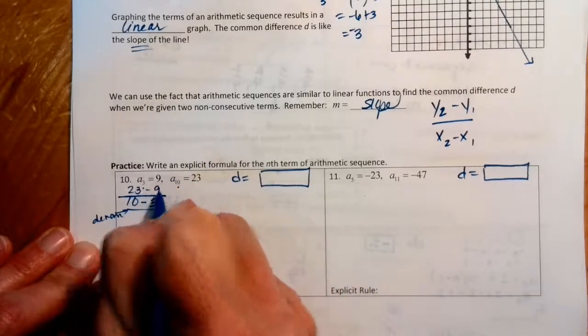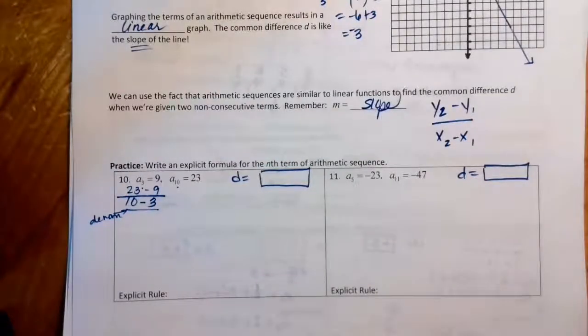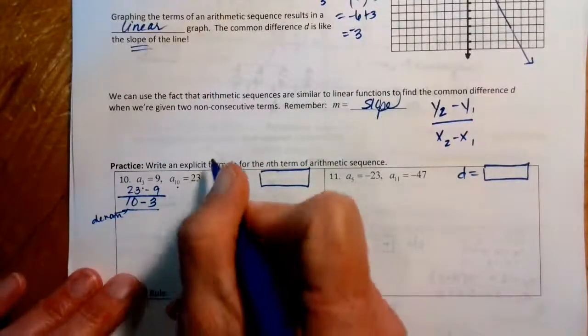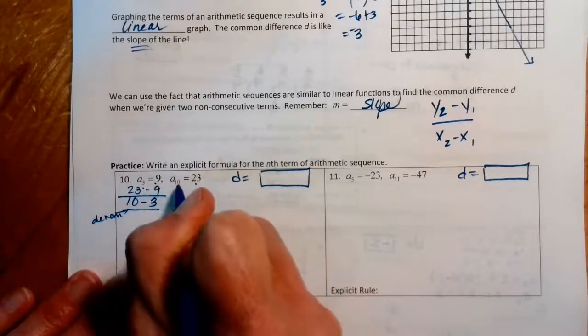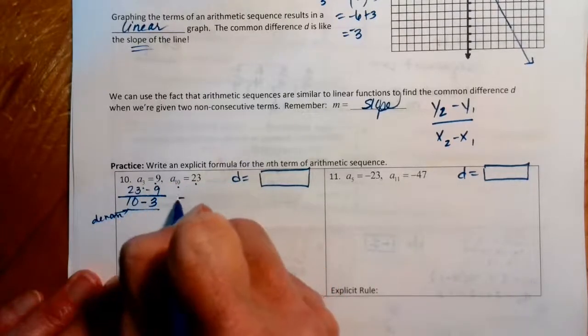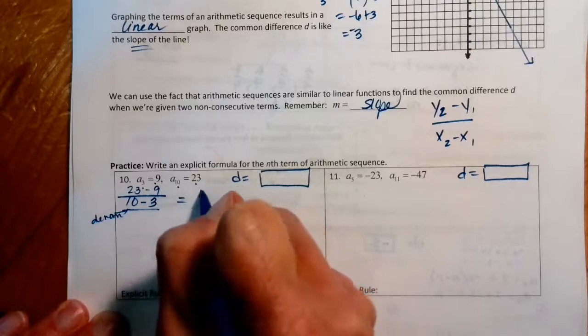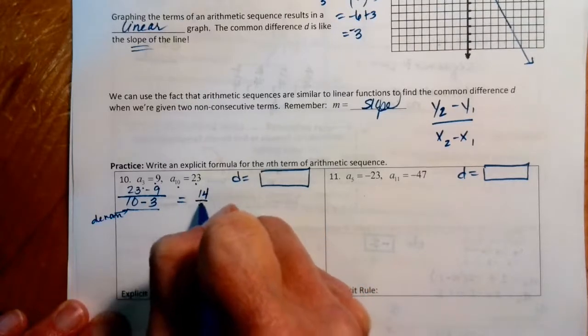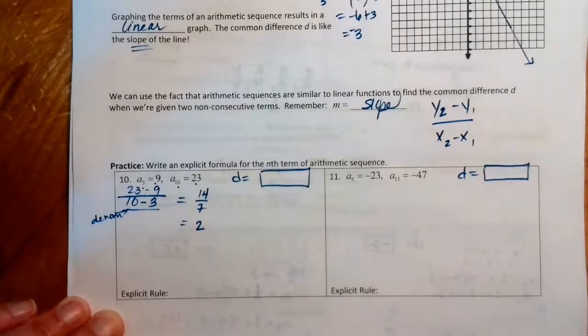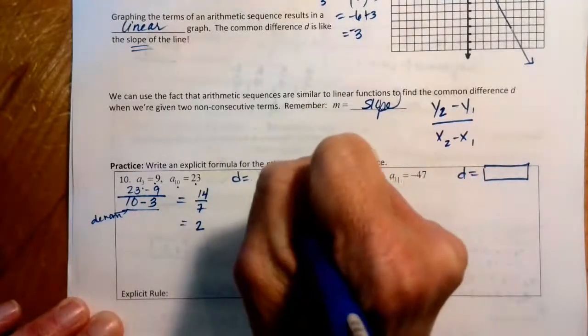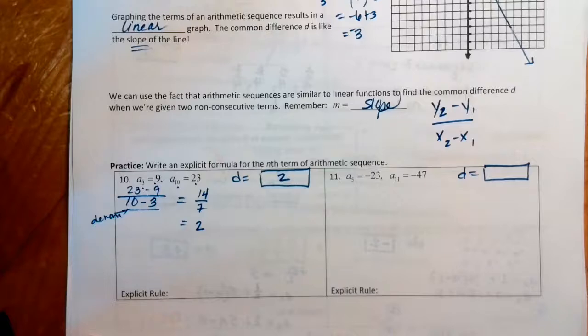So make sure you follow the same order as when you find the slope. You want to make sure you have second minus first, second minus first. All right, so when I end up with a 14 over 7, I can understand that my common difference is going to be 2.